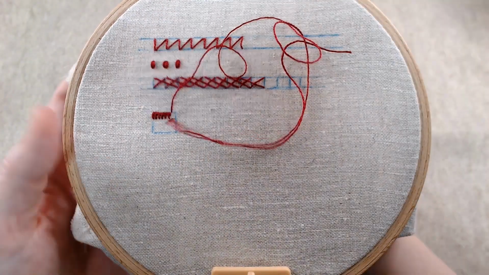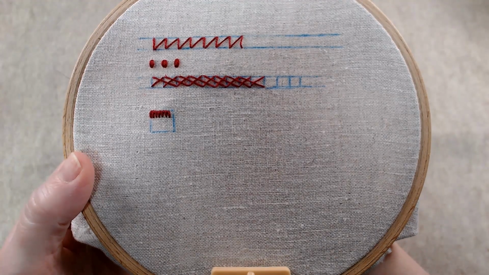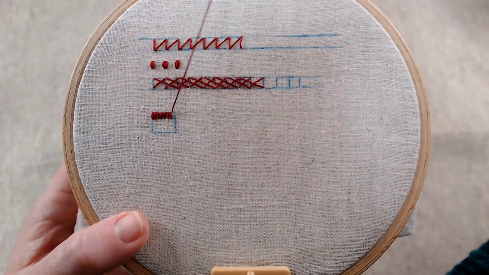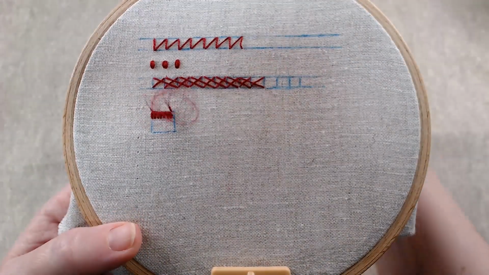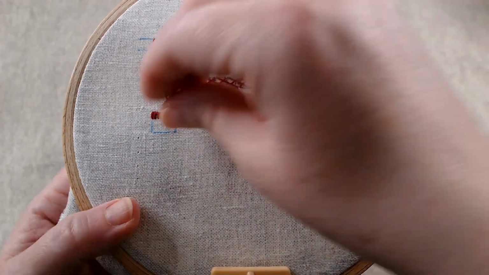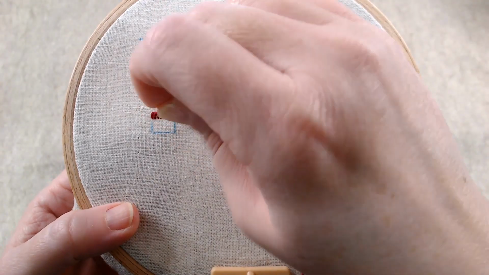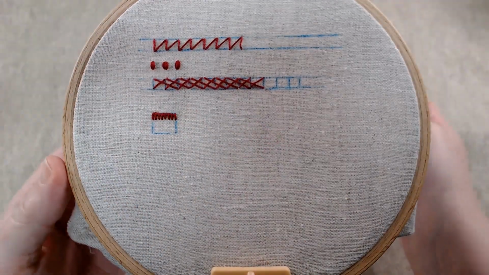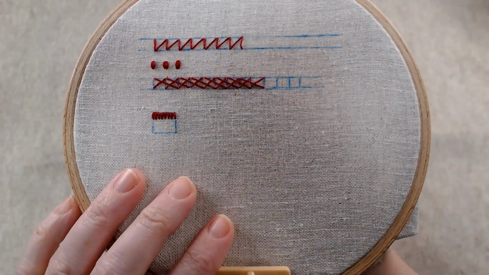You can create a gradient with this as well. So if I wanted to, I could change my thread now to a slightly lighter shade of red and stitch my next line, but I'm just going to do it all one colour just to show you the stitch. So I'm all the way across now, and I've got the top of my square filled in.